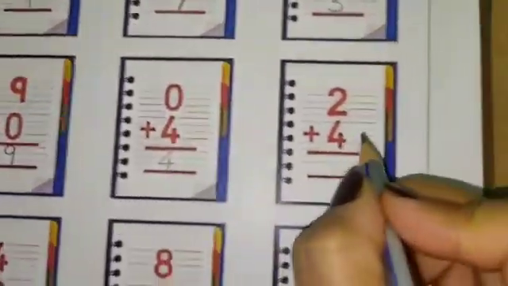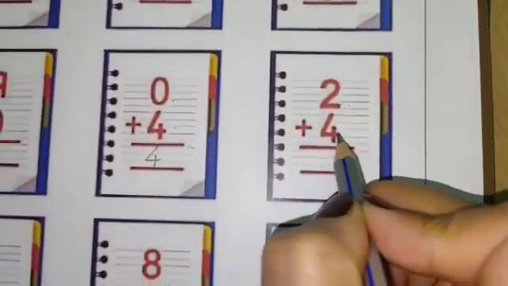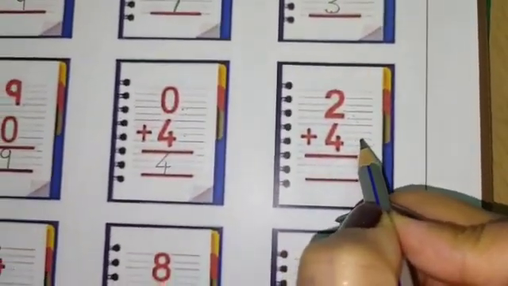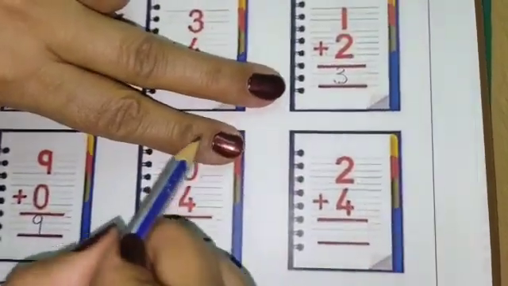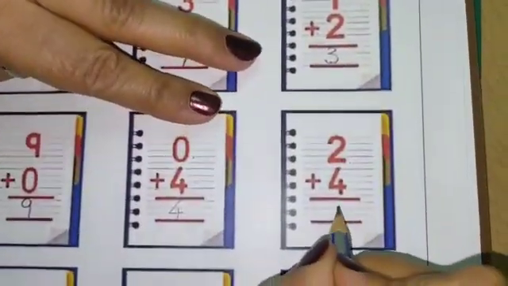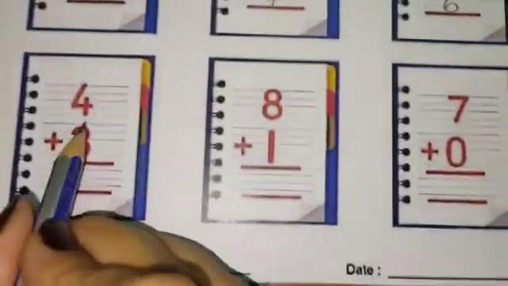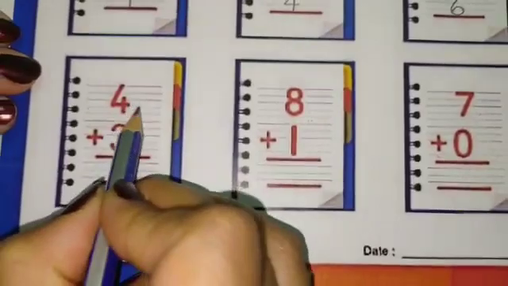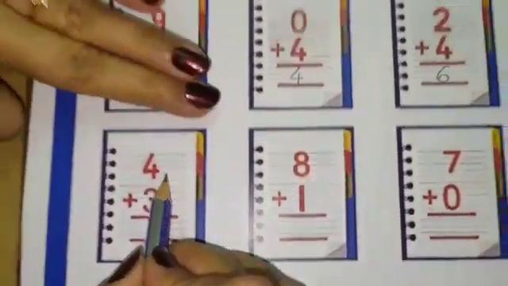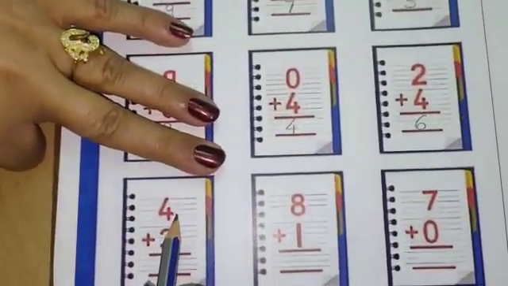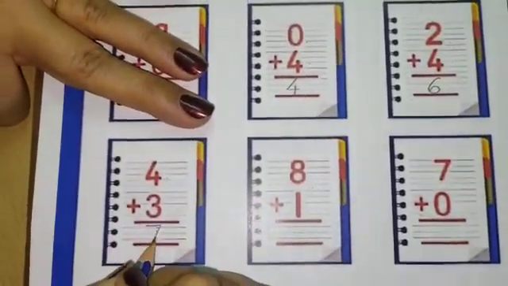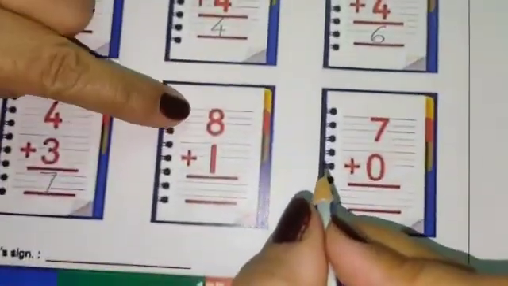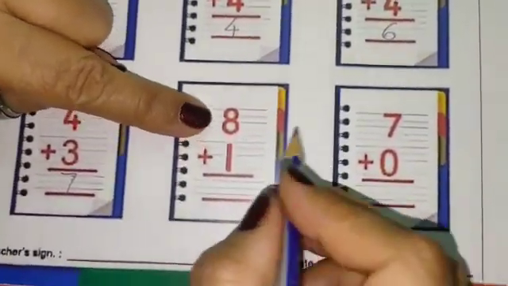Very good. Next we have 2 plus 4. 4 in our head, 2 on our finger. After 4, 5, 6. Answer is 6. Next, 4 plus 3. 4 in our head, 3 on our fingers. After 4, 5, 6, 7. Answer is 7.